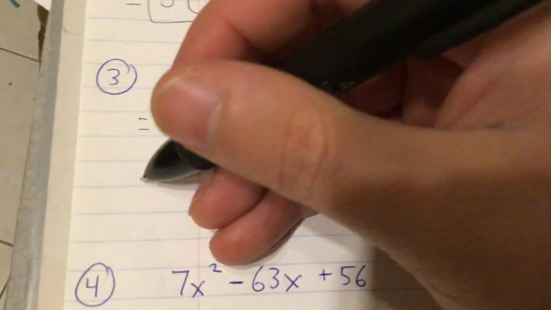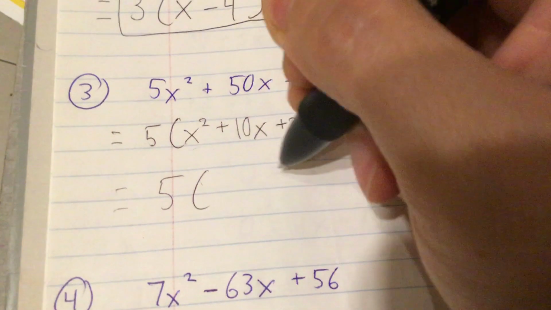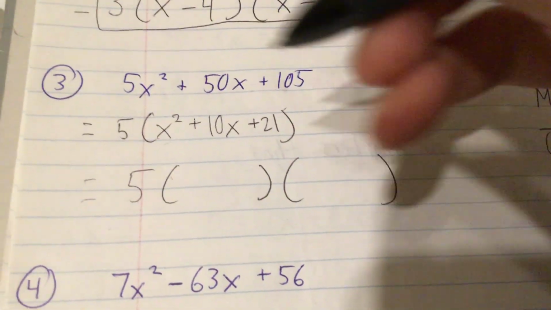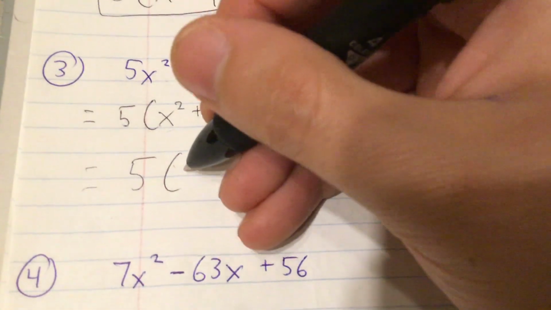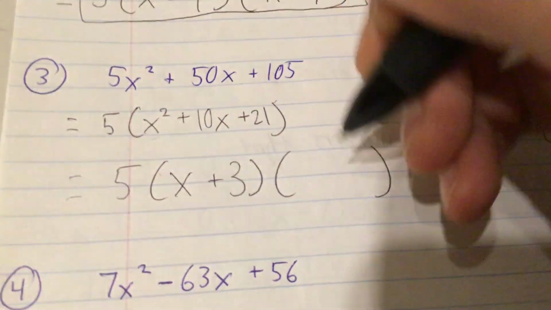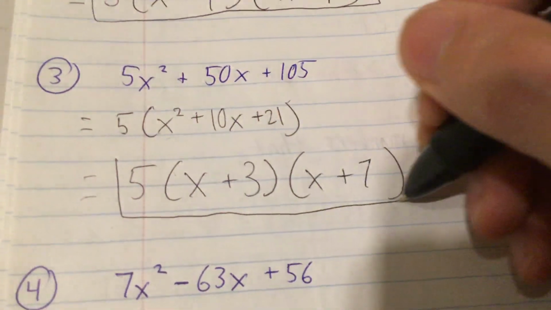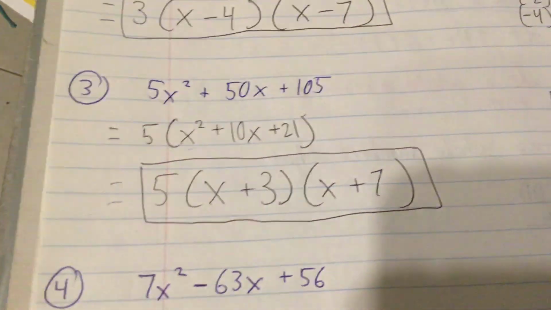So now we've got 5, and if positive 3, positive 7 is the winning team, that means that x squared plus 10x plus 21 can be broken down into x plus 3 times x plus 7. Don't forget about the GCF that we factored out.